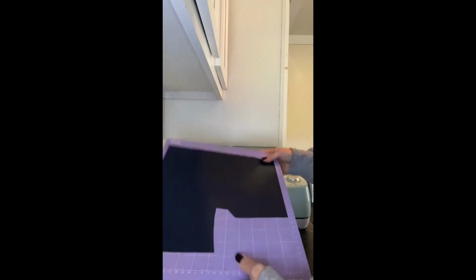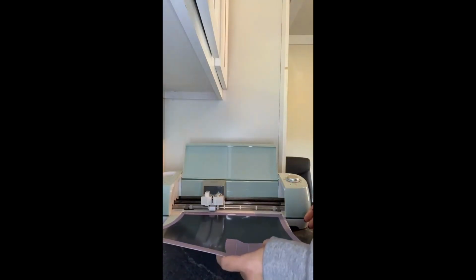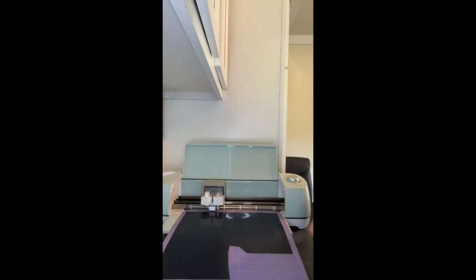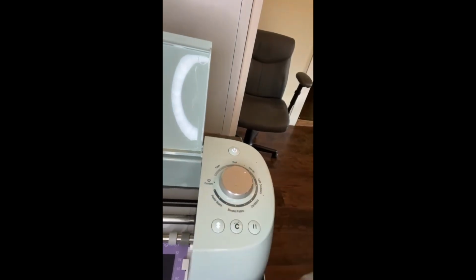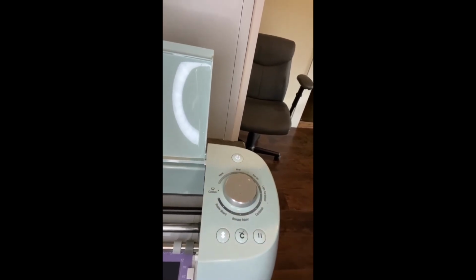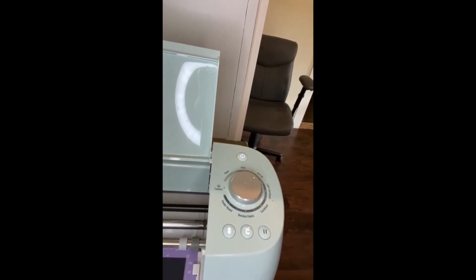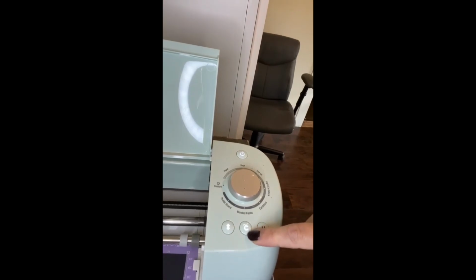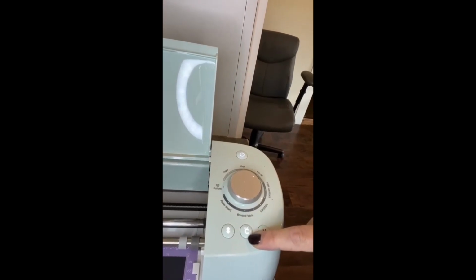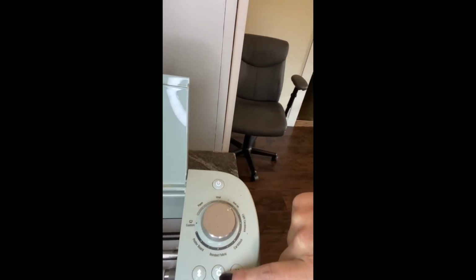It's on my mat. I'm going to load it in, and when it's ready, it's going to light up on the Cricut button.